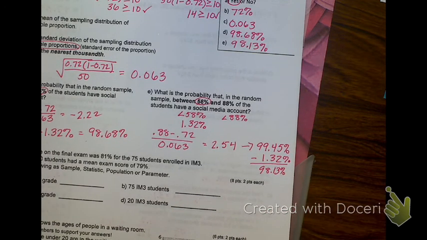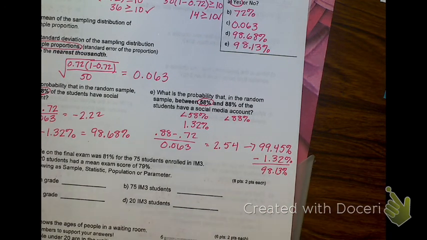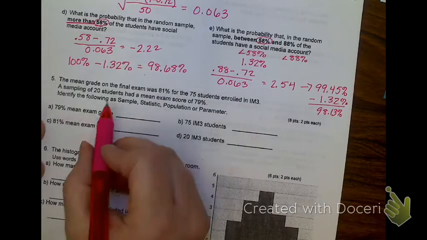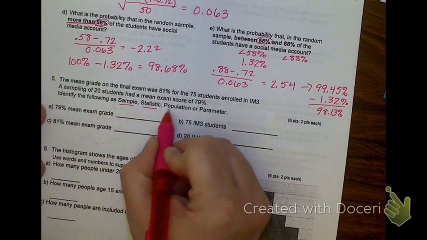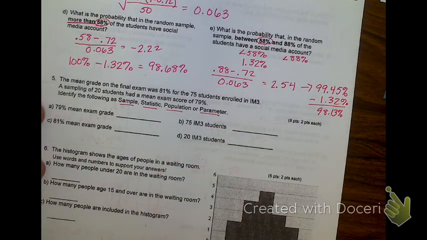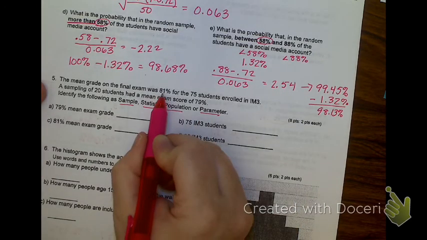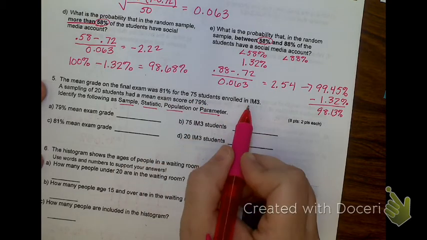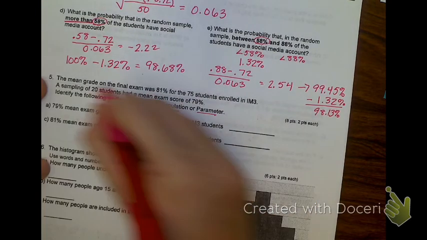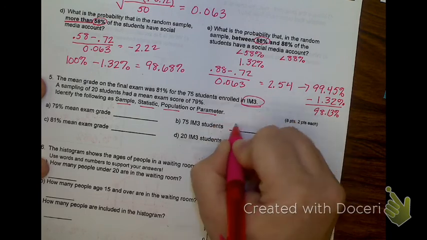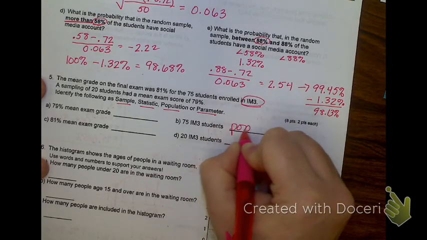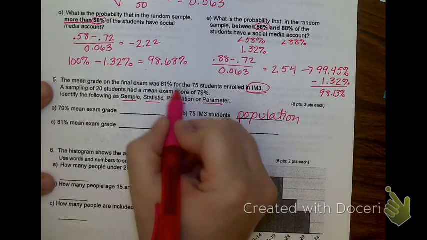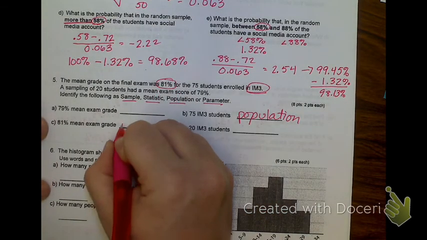Okay, that's the hardest work. That first set of problems is the hardest bit of work there. All right, we need to figure out which is the sample, the statistic, the population, or the parameter. The mean grade on the final exam was 81% for the 75 students enrolled in IM3. That gives us a lot of information right there. That gives us our population, and the piece of data that goes with your population is your parameter.